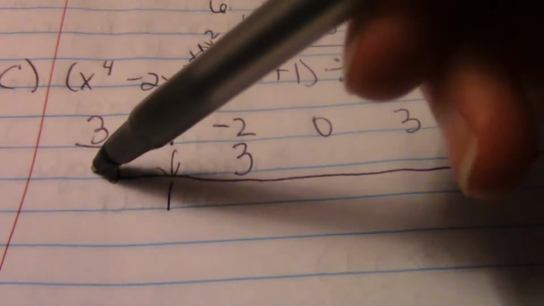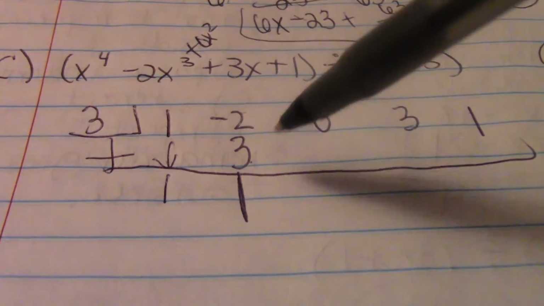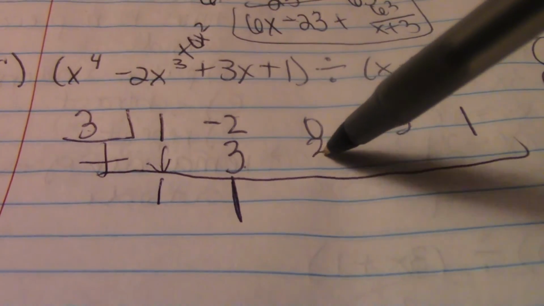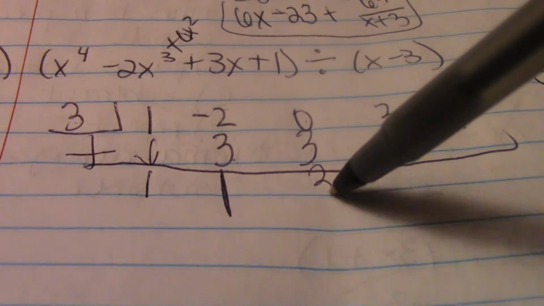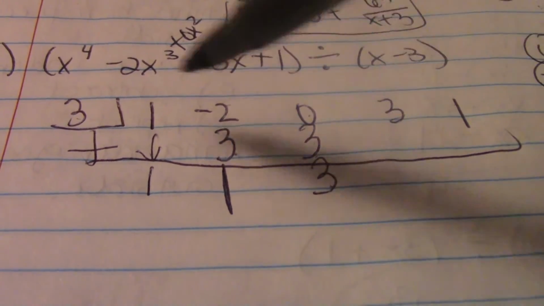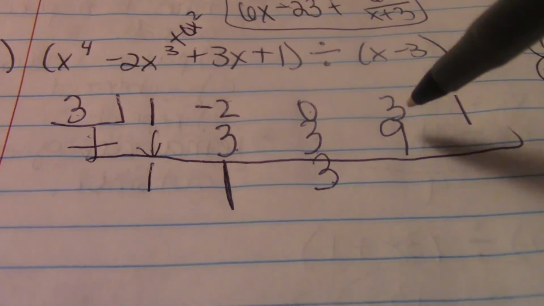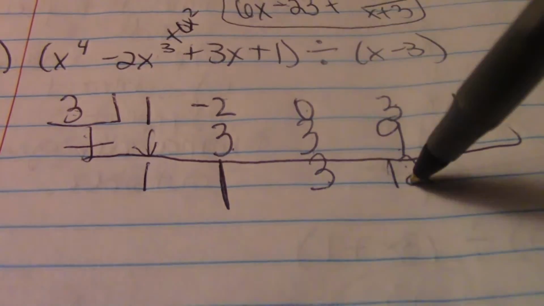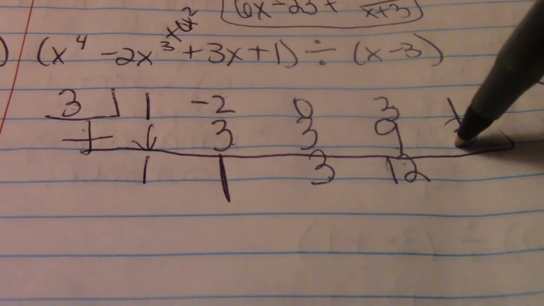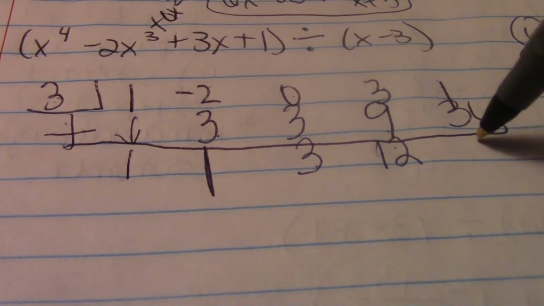Add negative 2 plus 3 makes 1. 1 times 3 is another 3. Add 0 plus 3 is 3. Multiply 3 times 3 is 9. 3 plus 9 makes 12. Multiply 3 times 12 is 36. And add one more time. 1 plus 36 is 37.